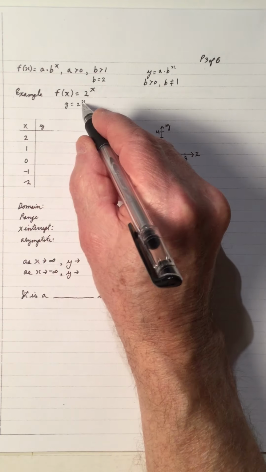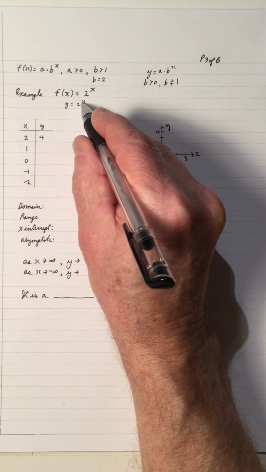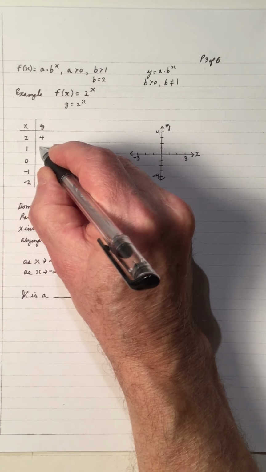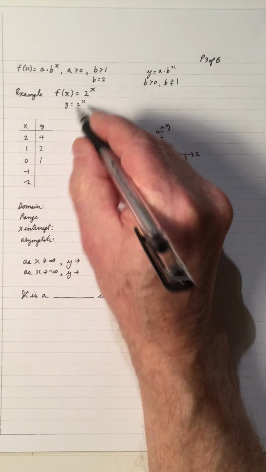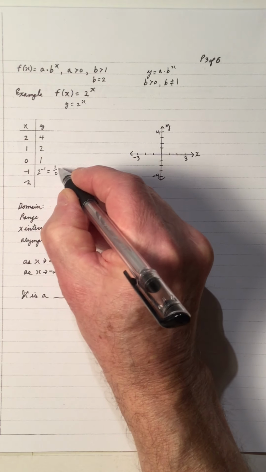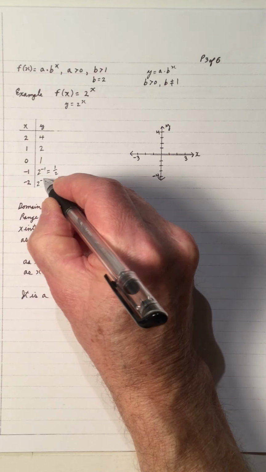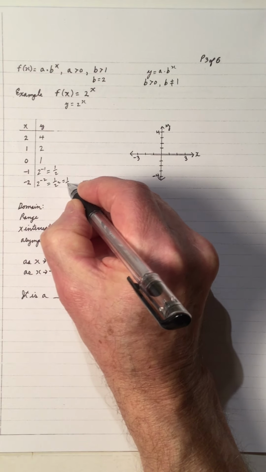So let's put a 2 into this expression, and we'll get a 4. Put a 1 into this expression: 2 to the 1 is 2. Put 0 in, we get a 1. Put a negative 1 in: 2 to the negative 1 is 1 over 2 to the 1, which is 1/2. 2 to the negative 2 is 1 over 2 squared, which is 1/4.